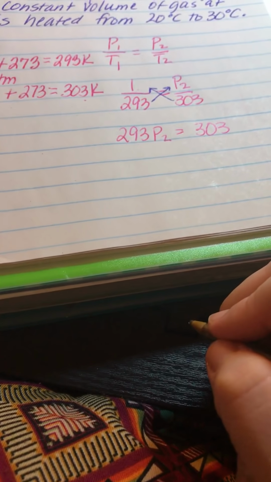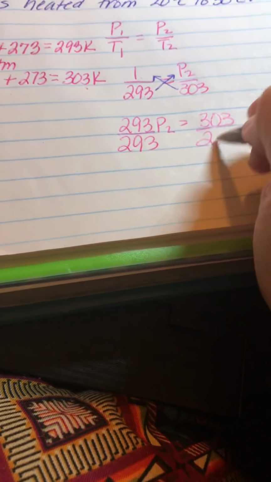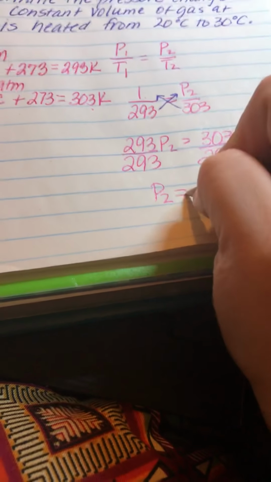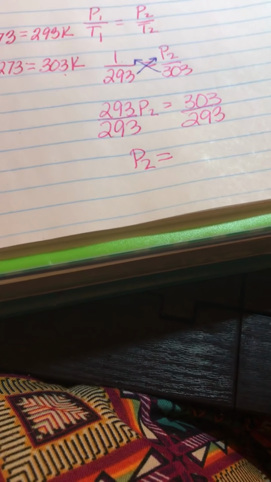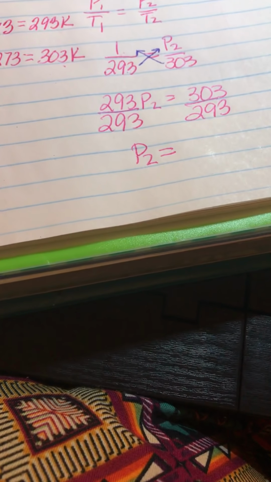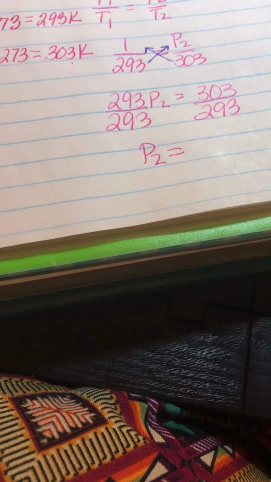That works out really nice, right? And then I've got to divide each side by 293. So P2 is equal to 303 divided by 293.